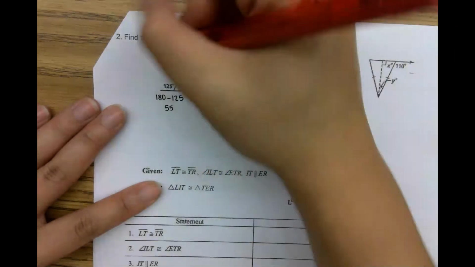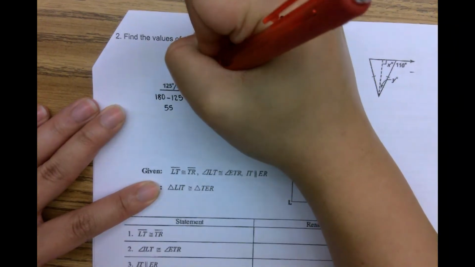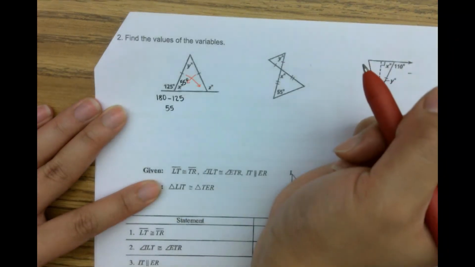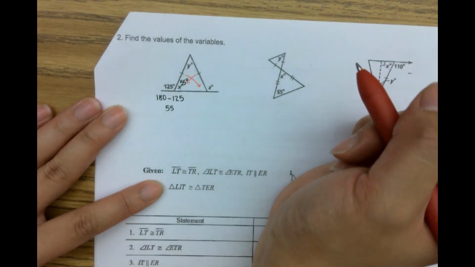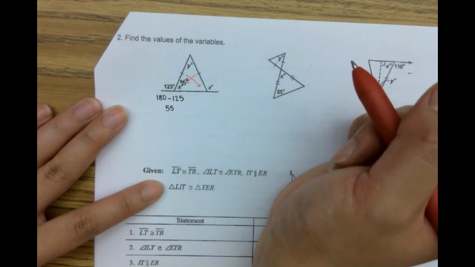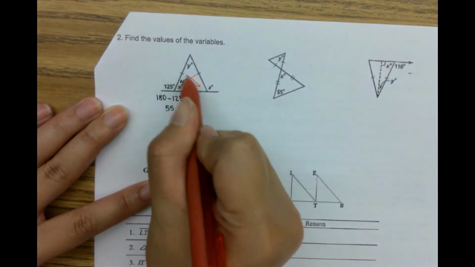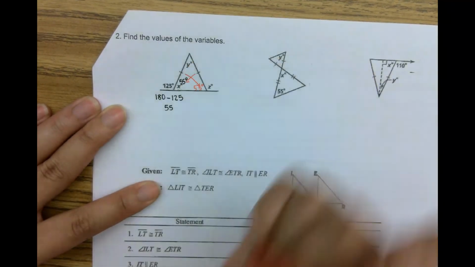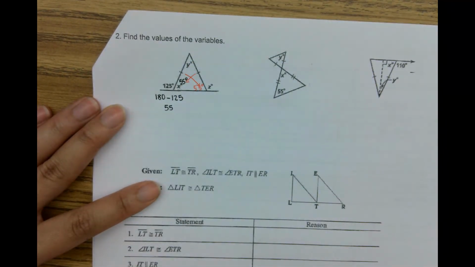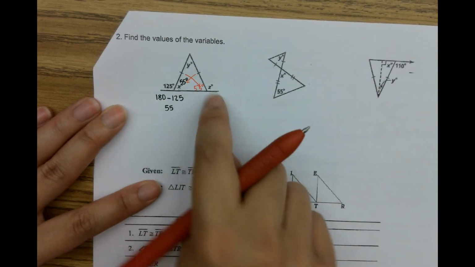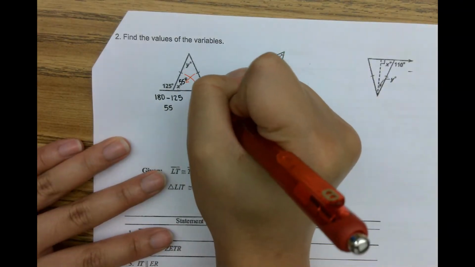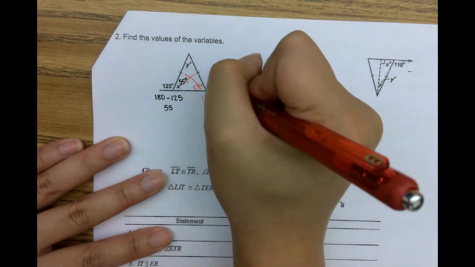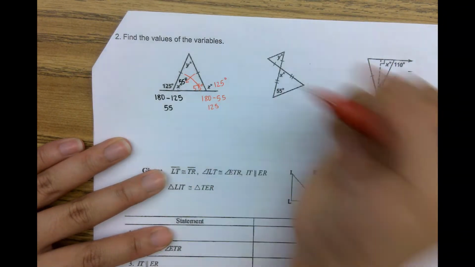Then, because I have an isosceles triangle, if the sides of a triangle are congruent, the angles across from them are congruent. So since opposite here, this is 55, here would have to be 55 degrees as well. Okay. And then since this is a linear pair, if I did 180 minus 55, I would get 125. And so z would be 125 degrees.